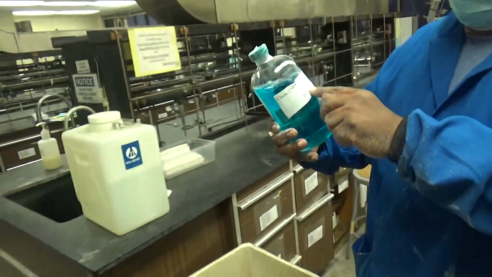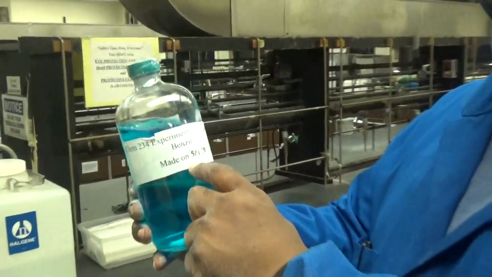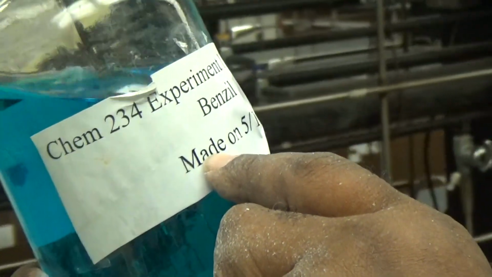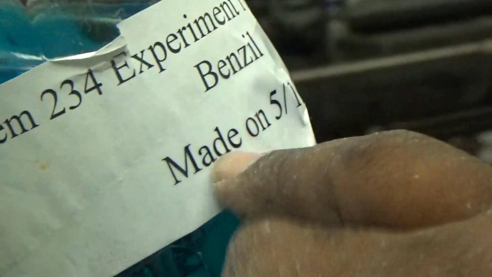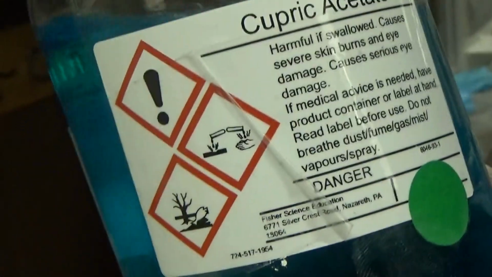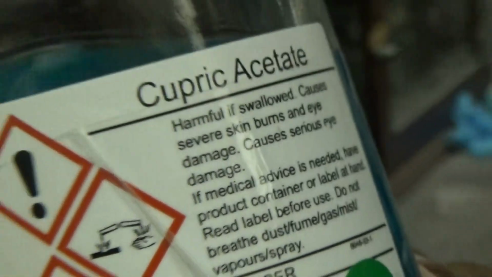The stockroom did not really label that correctly, because there should be copper acetate, cupric acetate in acetic acid. Let me see, it says somewhere on the back. Flip it around. It does say cupric acetate. It just does not say that it's acetic acid. So that's a little bit of a labeling error.